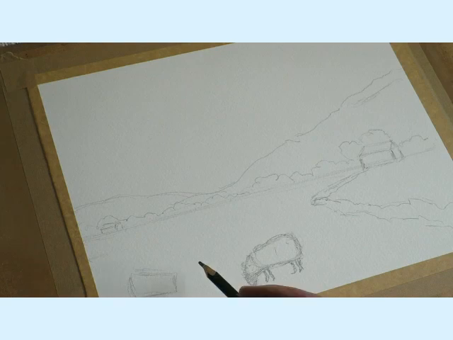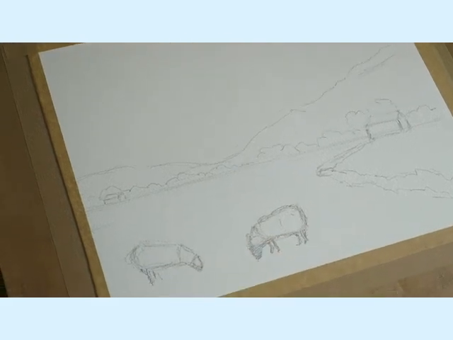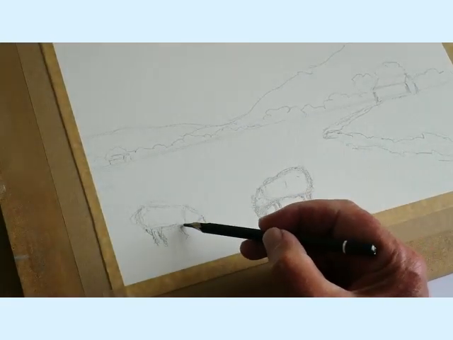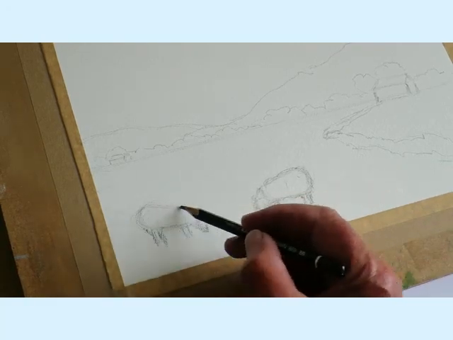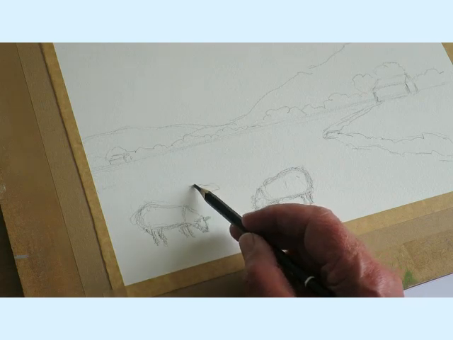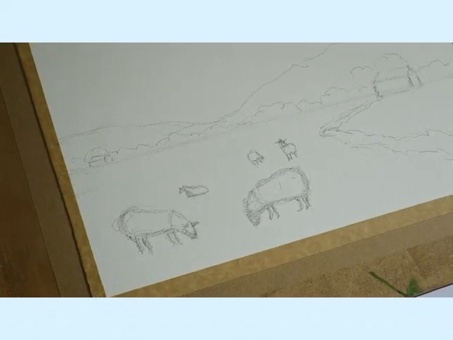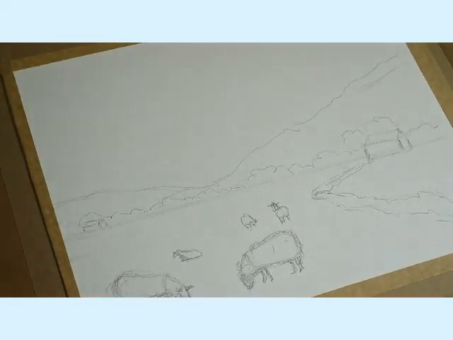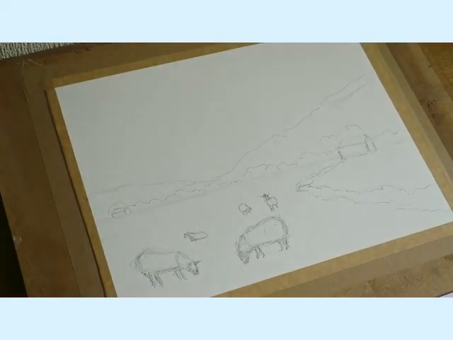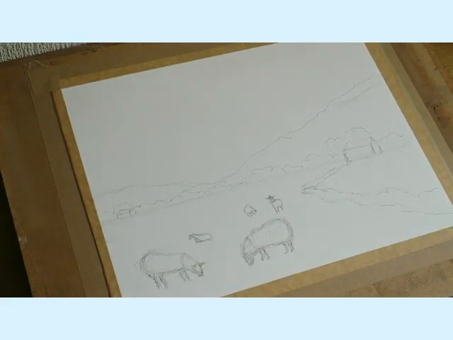So I've speeded the sketching up a bit for the second sheep. It's the same technique, 1, 2, 3, and add the legs. And I'm going to put a small lamb just in the centre. Right, so that's the sheep finished. I've added another one or two just in the background. And so we'll get on with the painting now.